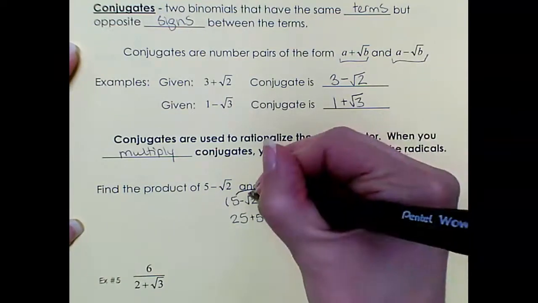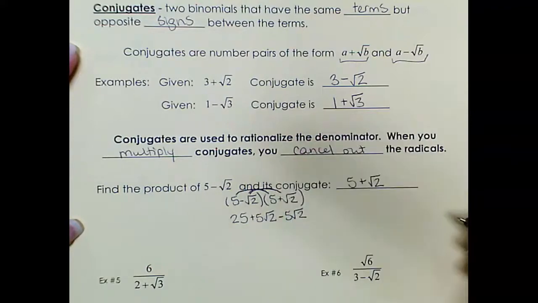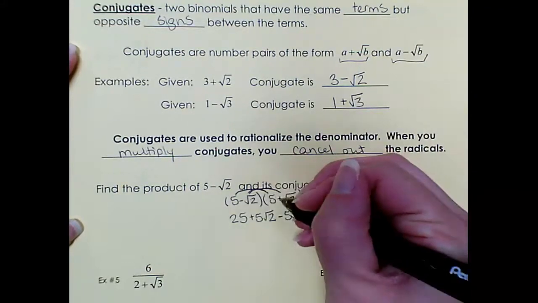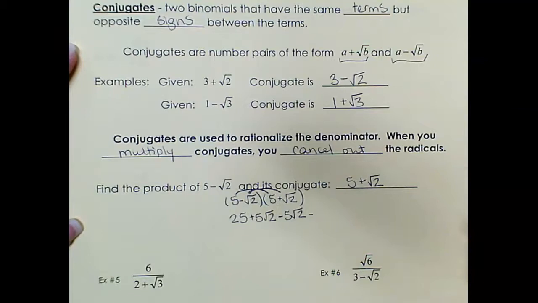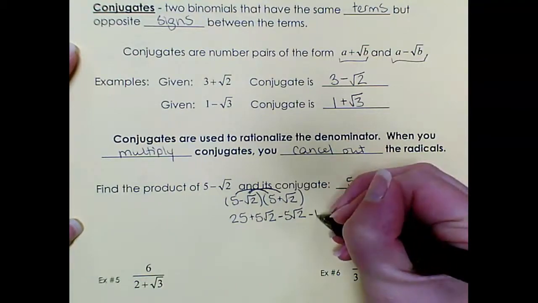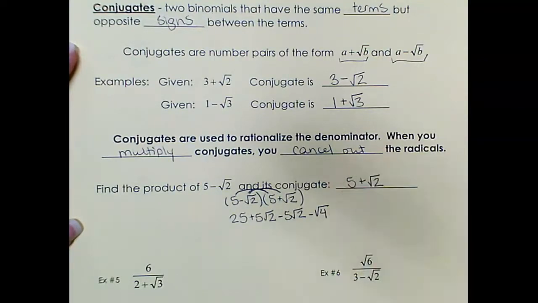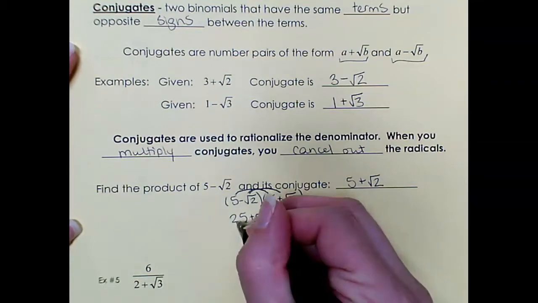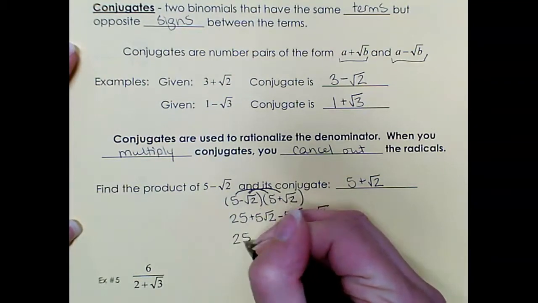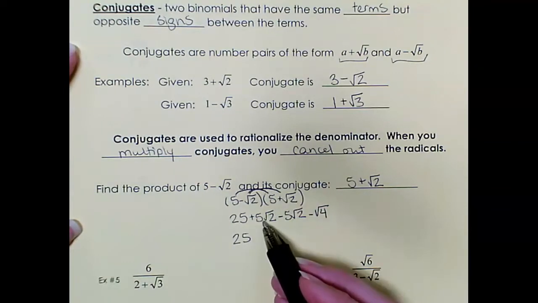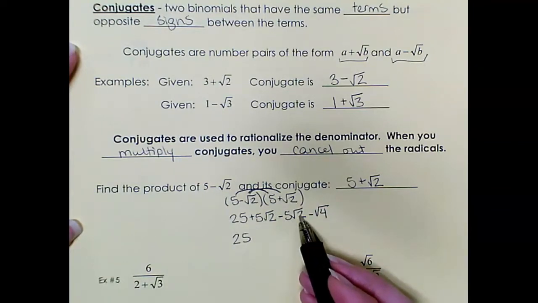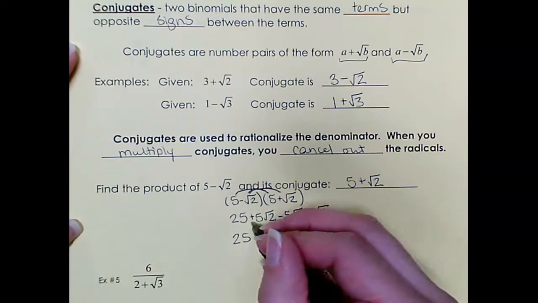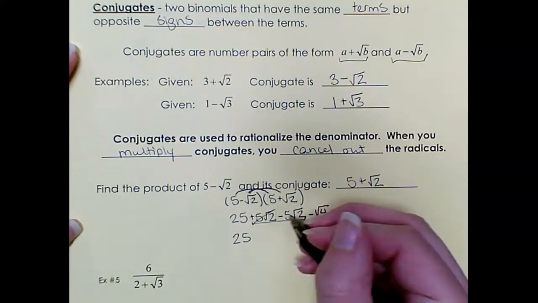And finally, negative square root of 2 times square root of 2. Negative times positive is a negative. Square root of 2 times square root of 2 is square root of 4. So let's look at what happens. We have 25. We have 5 square roots of 2 minus 5 square roots of 2. Well, what happens here? These cancel out.